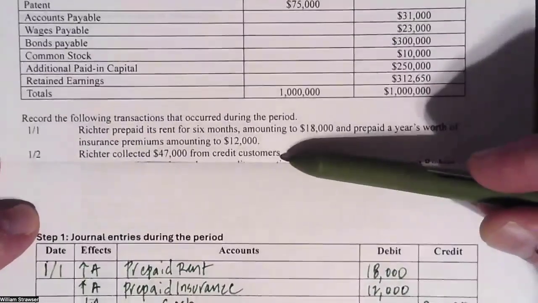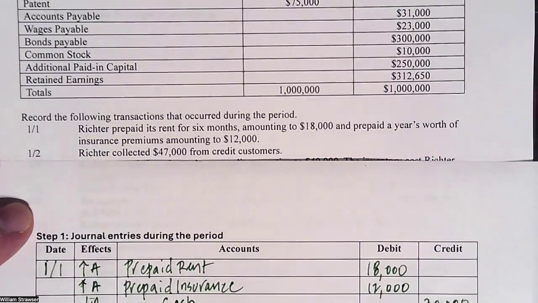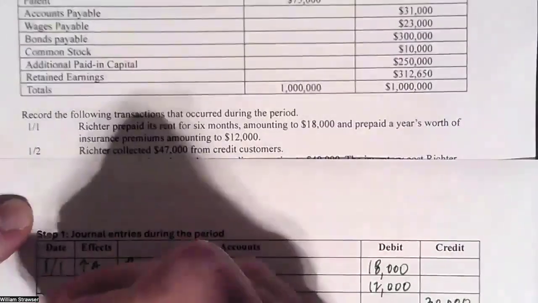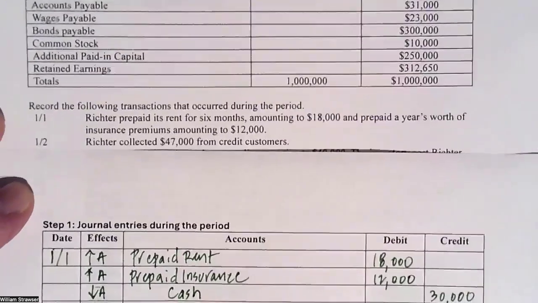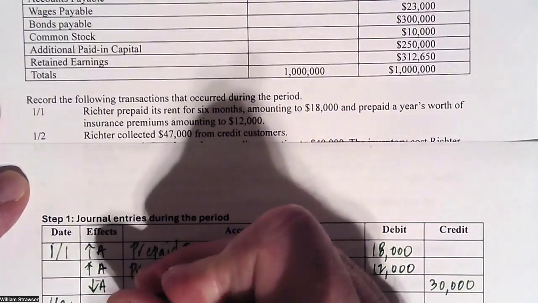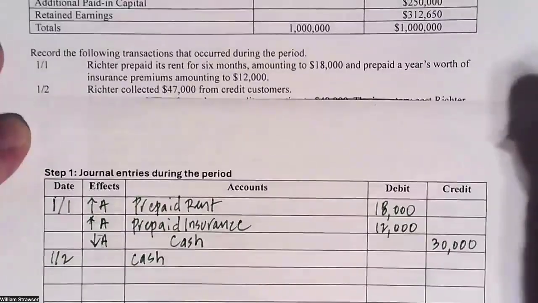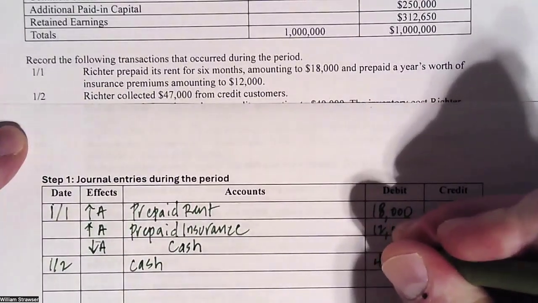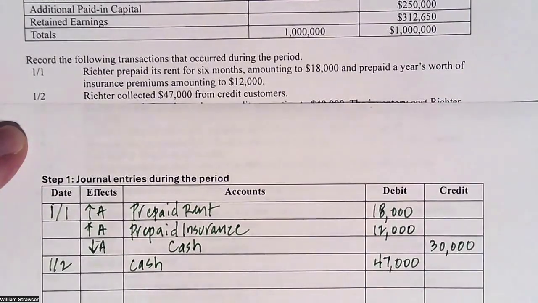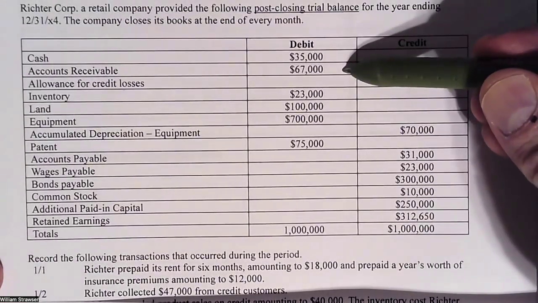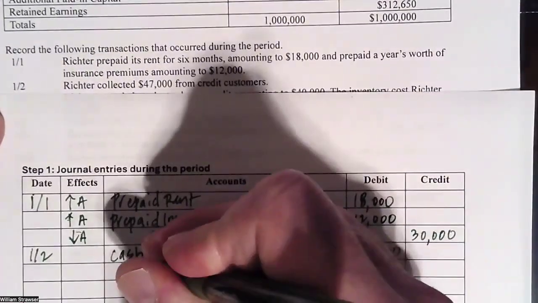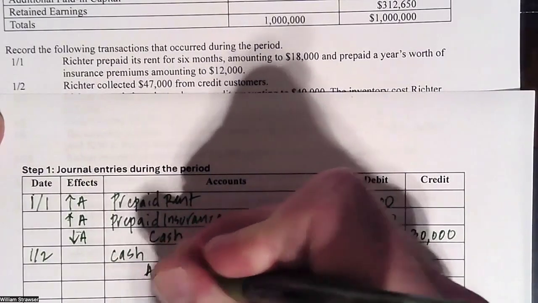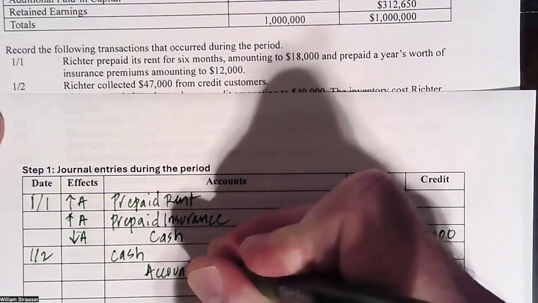Now we are getting money from some of those customers that we consider our accounts receivable. So this is on 1, 2. And because we are receiving money, we're collecting that from our customers, we debit the cash account for $47,000. And because they've paid us, we no longer expect their accounts to be receivable. We've received it. So we have to take away $47,000 from those receivables and reduce that economic benefit that we've recorded as accounts receivable.